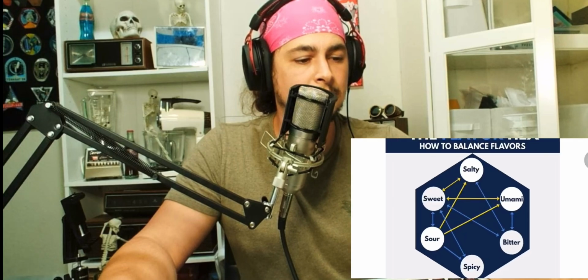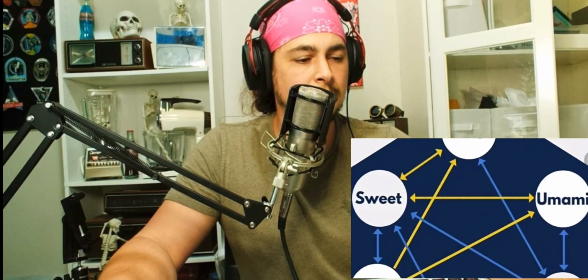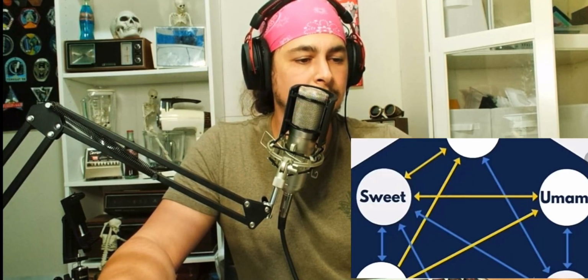Flavor profiles can be complementary or contrasting. Complementary flavors are things that work well together and enhance each other. For example, sweet and savory flavors will often complement each other. But on the other hand, contrasting flavors are those that create a balance of flavors in a dish. Adding a sour component to a sweet dish can create a balanced flavor profile.